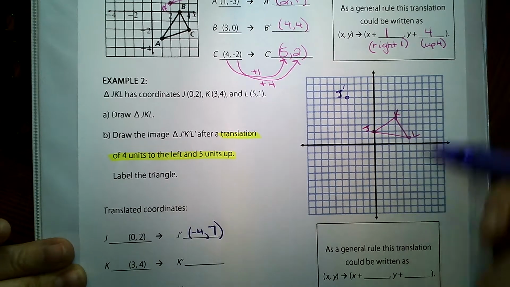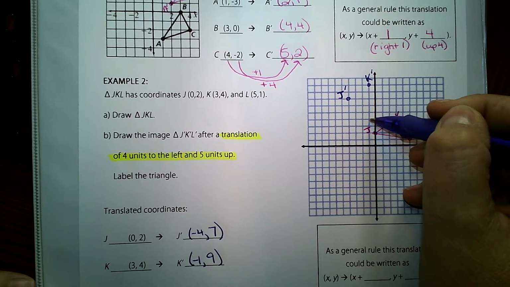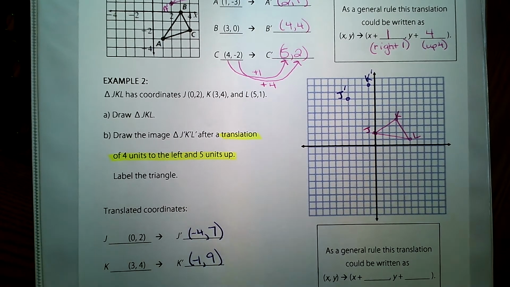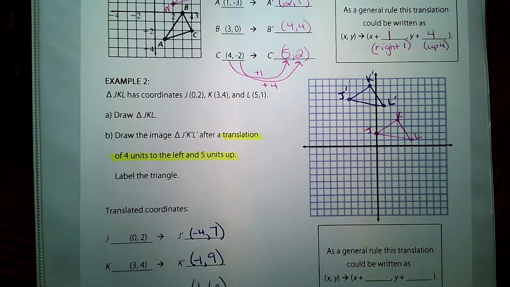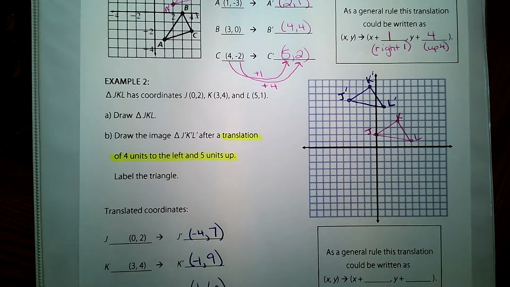Repeat the pattern to find K. If we move K 4 units to the left and up 5, it would land at the spot -1, 9. Finally, find the new location of L. When moving L 4 units to the left and up 5, the new location is 1, 6. See if you can look at the numbers here to come up with a pattern for the general rule. What would we do to X and what would we do to Y to change each point?